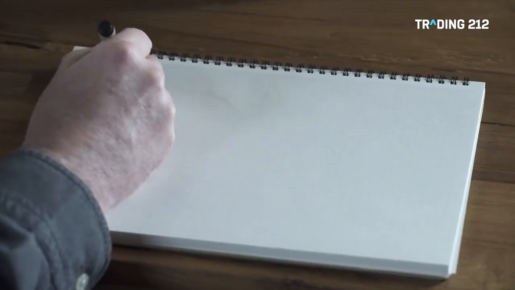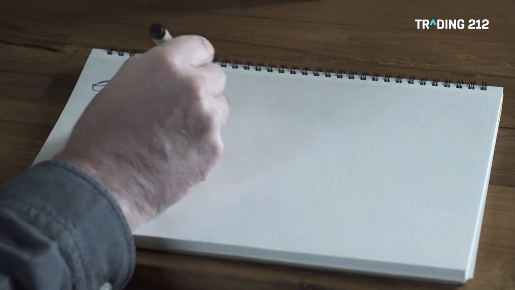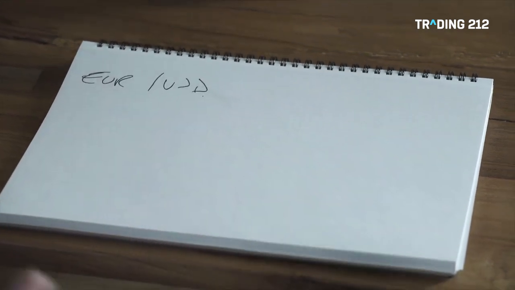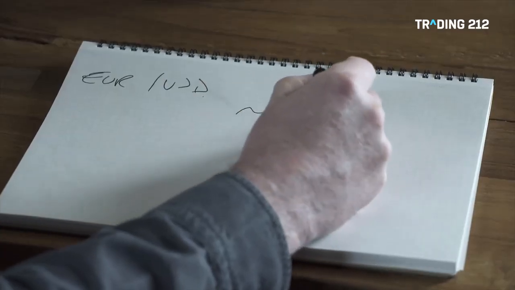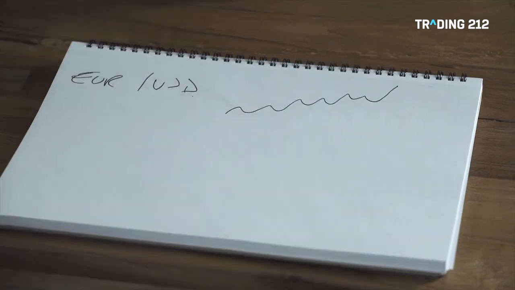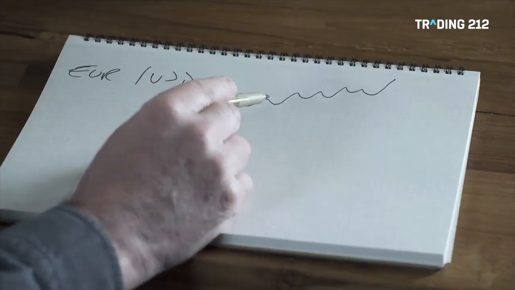So if we just make a few scribbles on here, if we took something like, let's say, euro US dollar, then clearly this is the exchange rate between the euro and the US dollar. And if we see a chart where the market has gone up, that is euro strength.